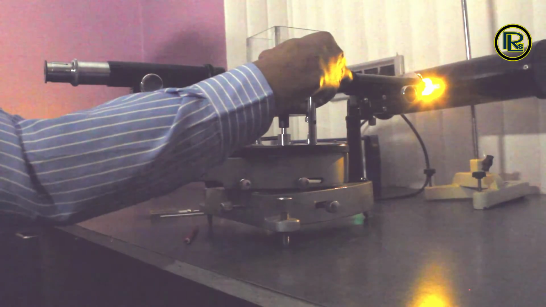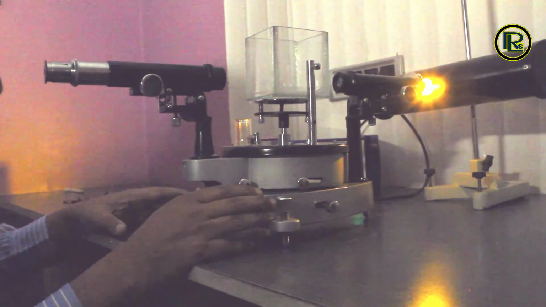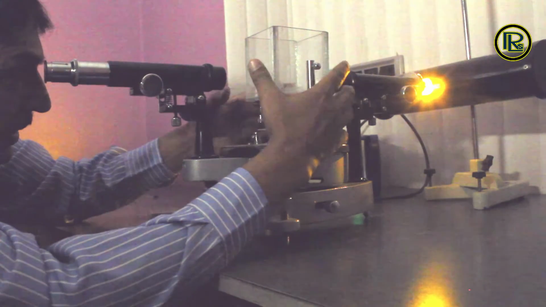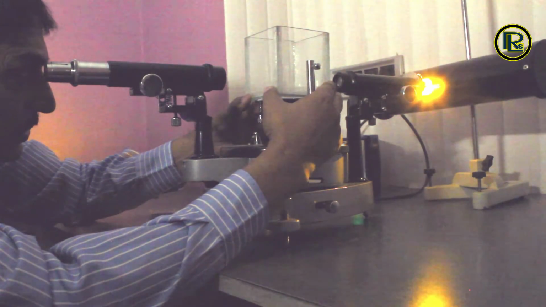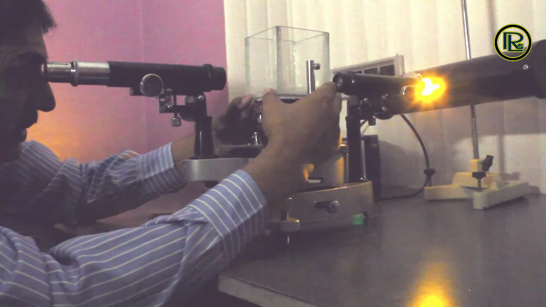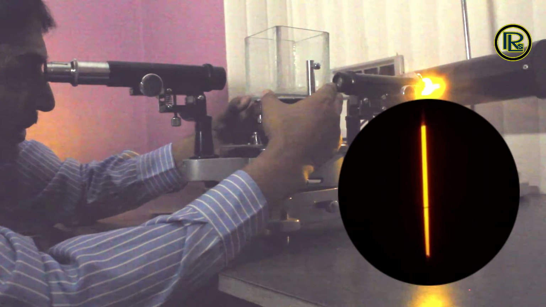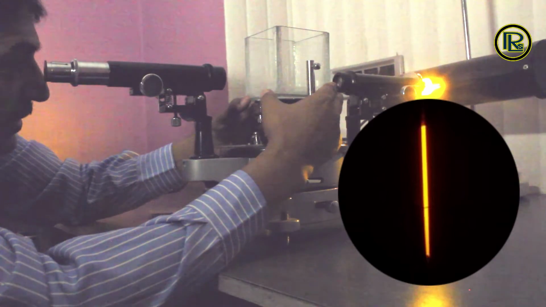So I have the container, and then if I look through the container again, the image of the slit of the collimator is visible again at the same position. There is no shift of the image of the slit of the collimator.